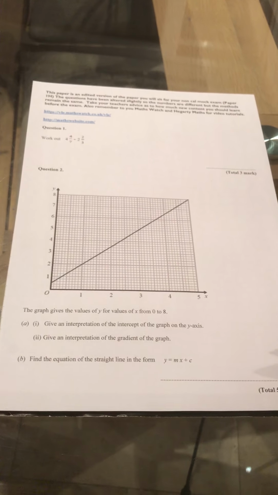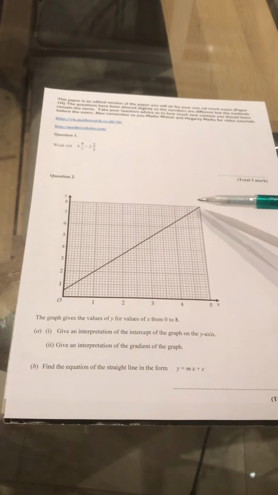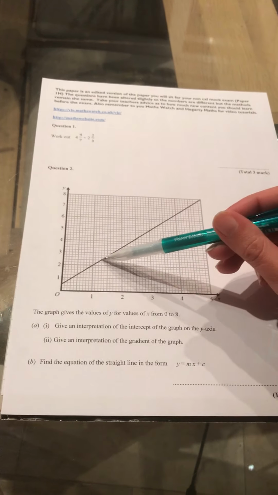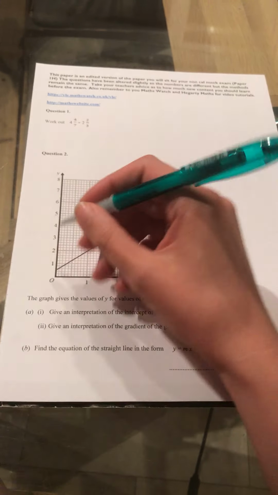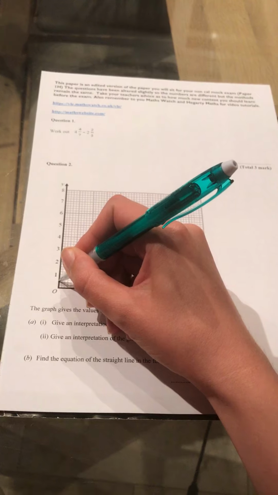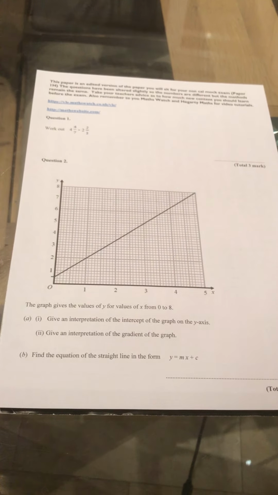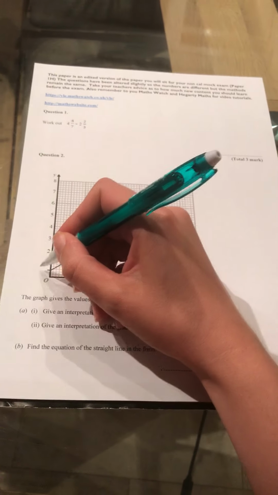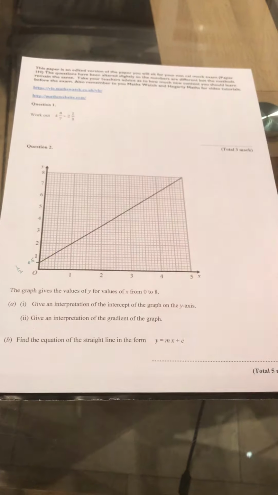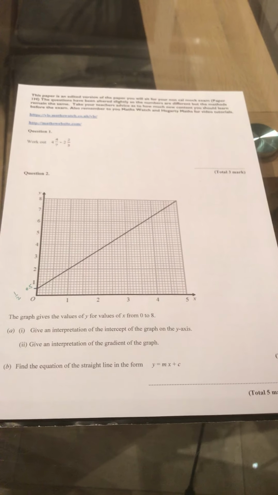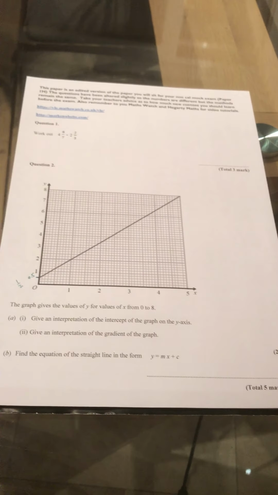So first of all, I obviously have to find the intercept. I do that by following the line and checking where it meets the y-axis. So for me, that point is going to be here. And from what I can read on this graph, it is 0.5 or half, whatever you guys want to call it. So that's the y-intercept of this line.